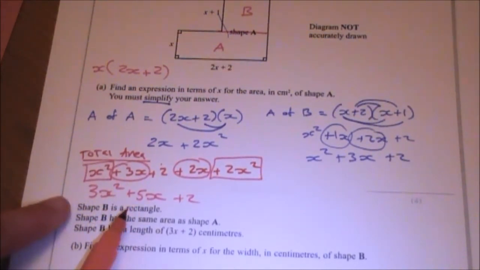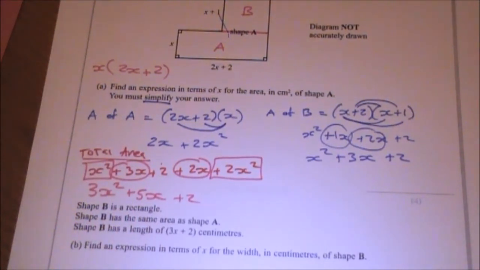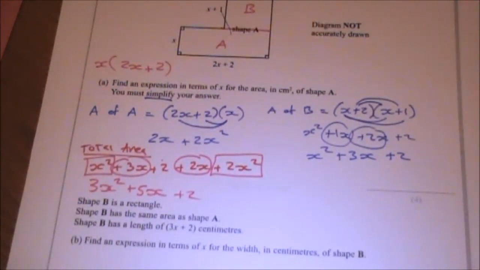I was going to look back then and say, is that what they wanted? Is that what they wanted? And that's because this is usually a proof question. Sorry about that. That is the area.